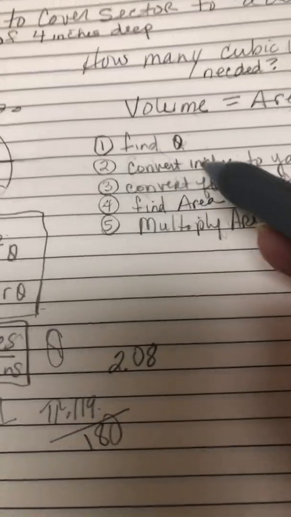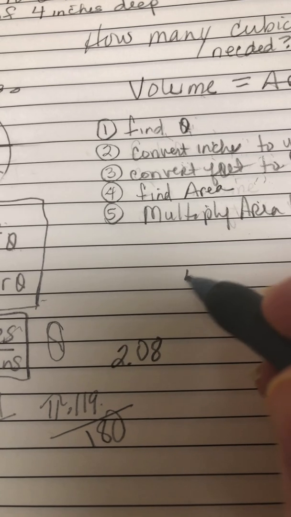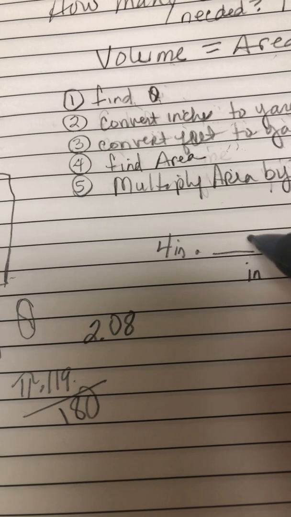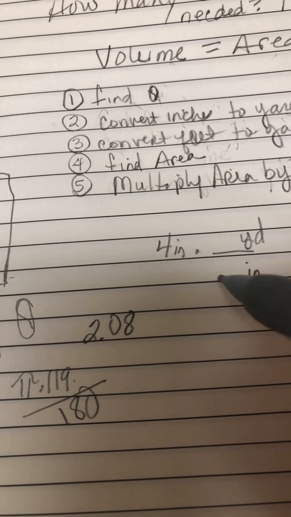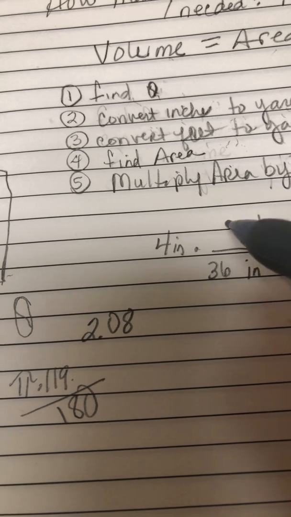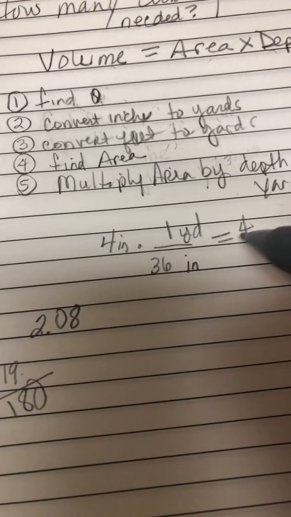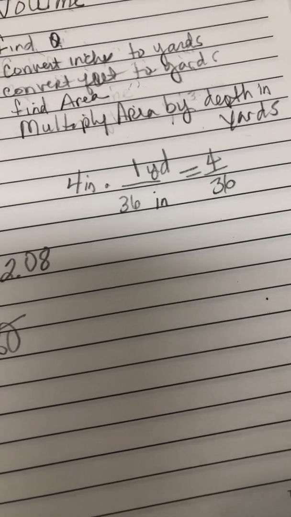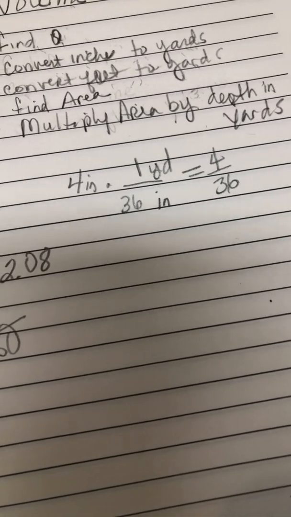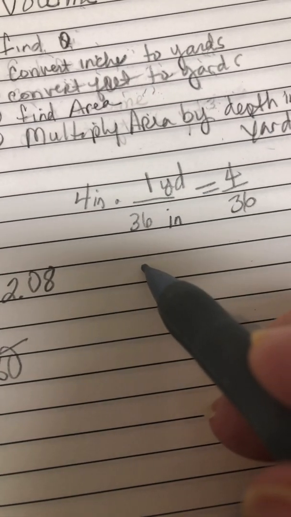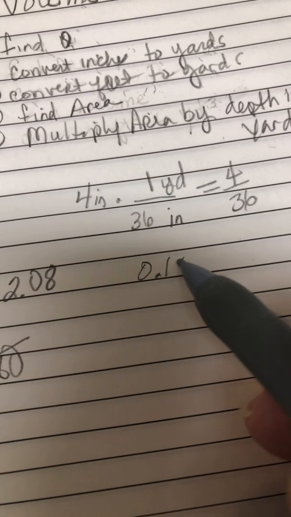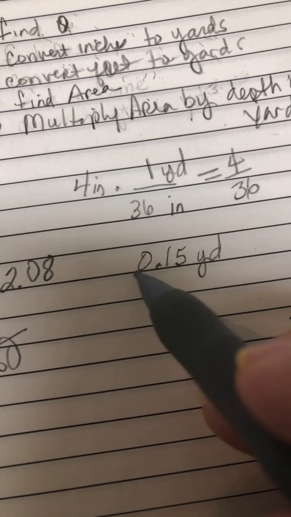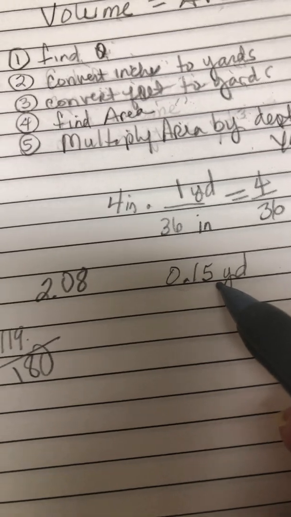Then we're also going to convert our inches to yards. So 4 inches converted to yards. What you would do here is say, well, 36 inches is 1 yard, so it's really 4 divided by 36. And so that's a decimal. We'll do that to hundredths as well. That's what 4 inches is, 0.015 yards approximately.